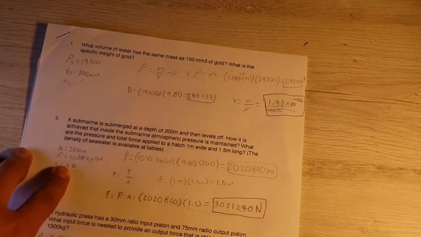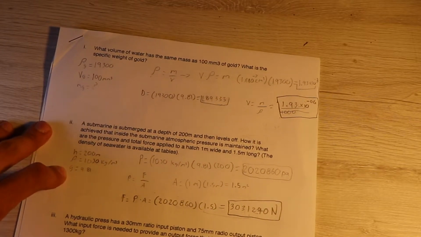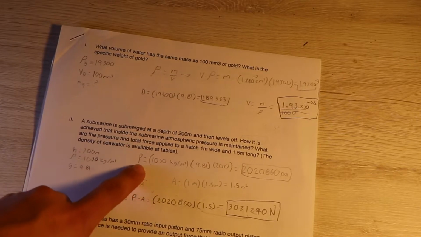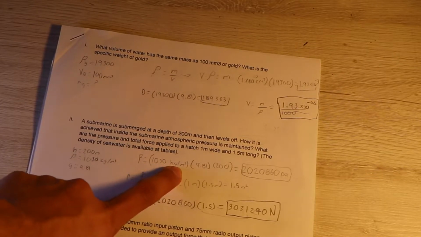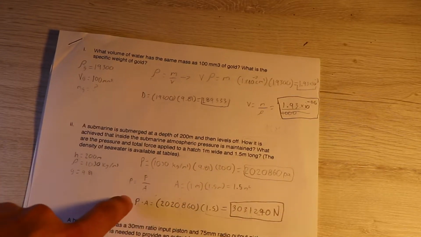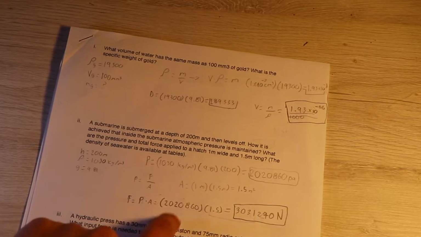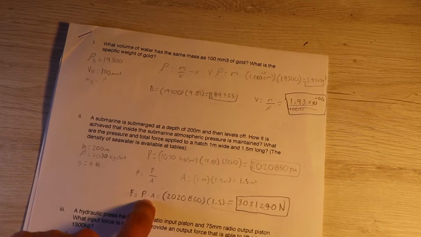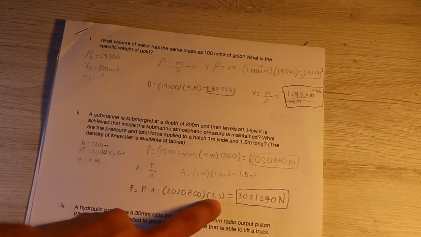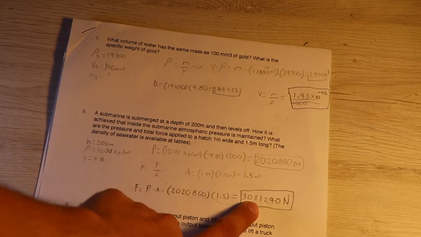For the second problem, I had height, density and gravity. I used the formula pressure equals density times gravity times height, and this was the pressure. So for this pressure I substituted in this equation, and I substituted this for this, which was the area, and I got this.